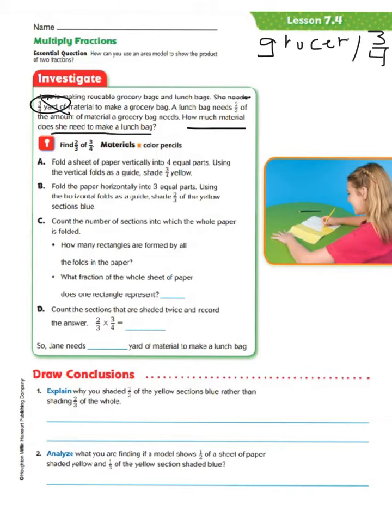So we know that's important. A lunch bag needs 2/3. So lunch equals 2/3 of the grocery bag materials. Right? So how much materials does she need to make a lunch bag? All right, very first thing that we're going to do, it says to find 2/3 of 3/4. Well, we know that "of" also means to multiply. So in our word problem, we know that we're going to be multiplying.